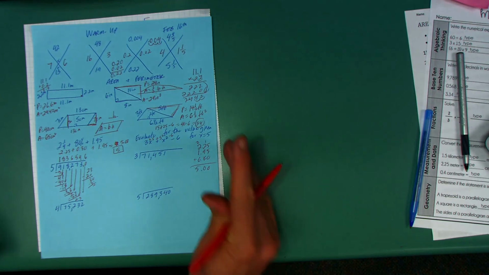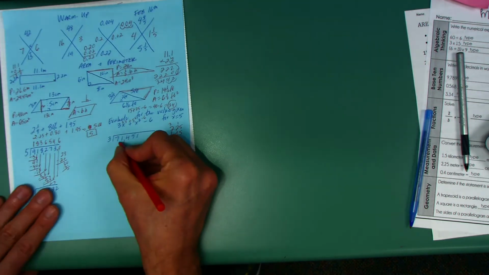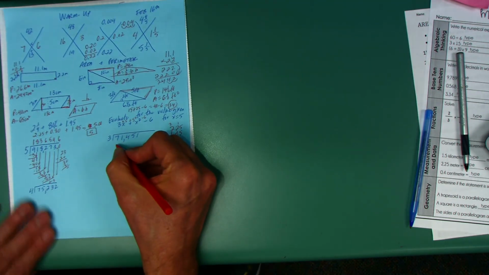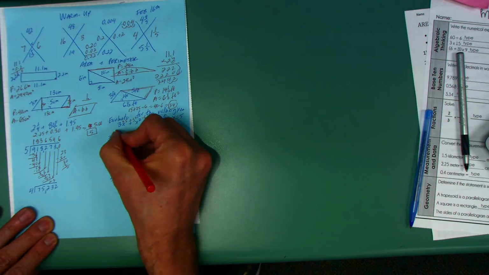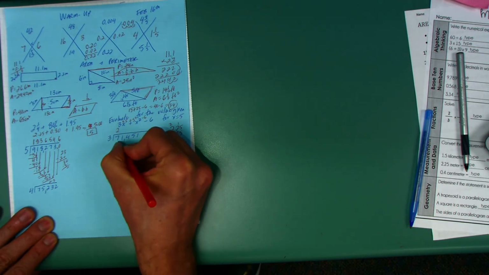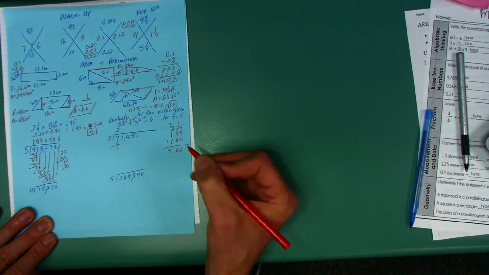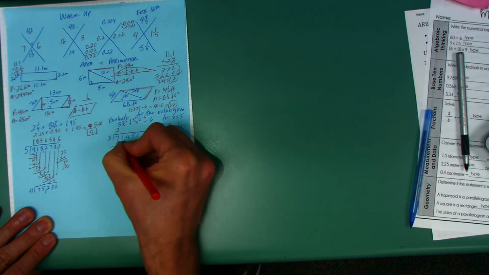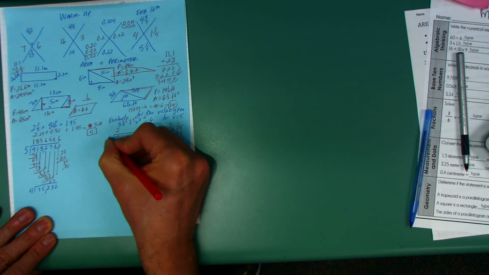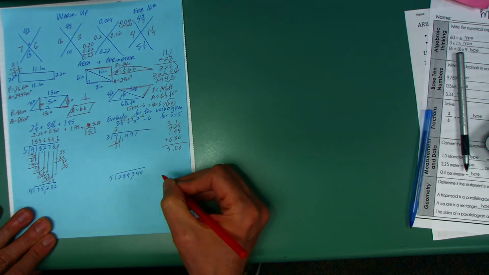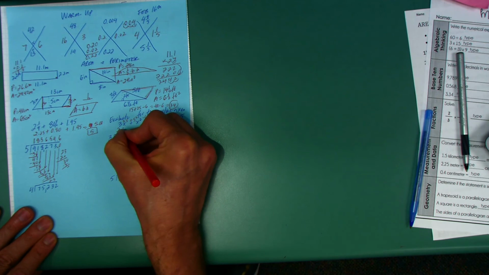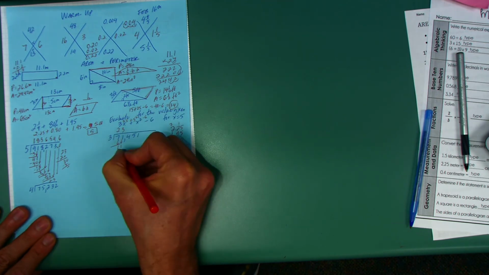Now let's do one a little easier that'll fit. 3, does it fit into 7? Yes. How many times? 2 times. 2 times 3 is 6. I will subtract. What do I do now? Hopefully you remember, bring down the next number. Now does 3 fit into 11? Yes. How many times? 3 times. 3 times 3 is 9.